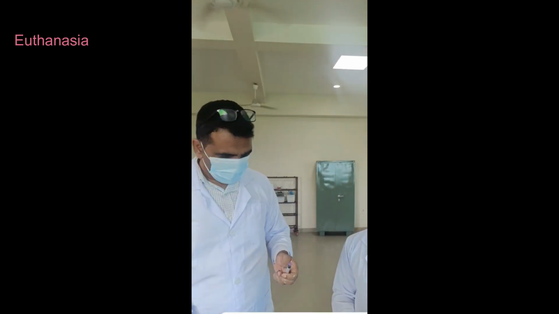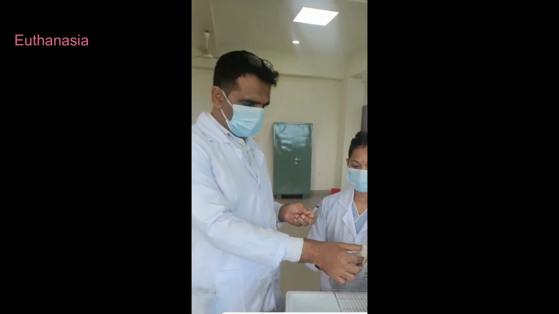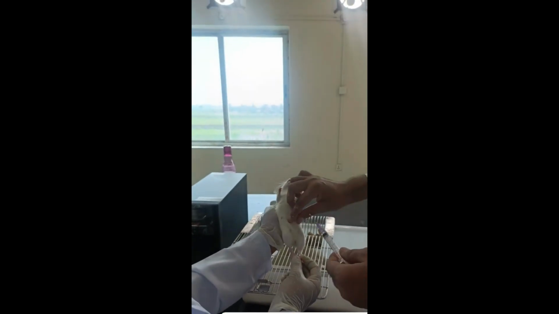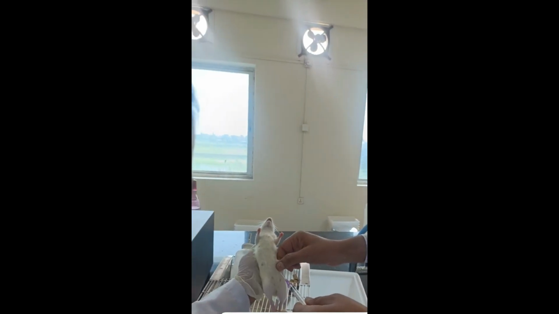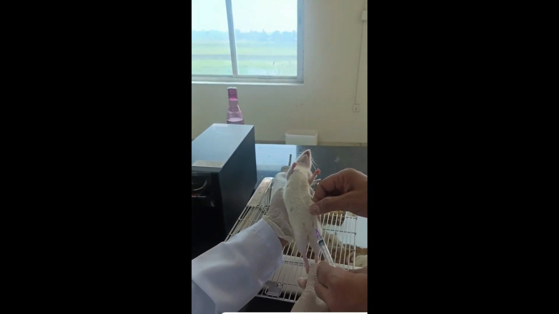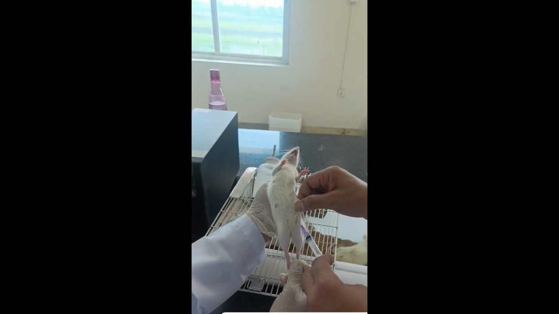Before starting the dissection, the animals are humanely euthanized using a high dose of thiopental sodium, 150 mg per kg. Ensure complete loss of reflex and confirmation of death before proceeding. This step is essential to ensure ethical handling and prevent any suffering.